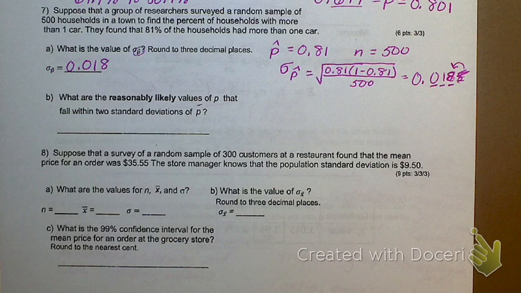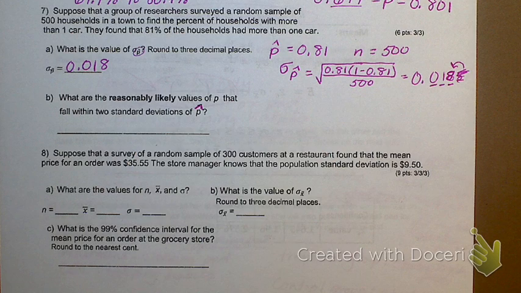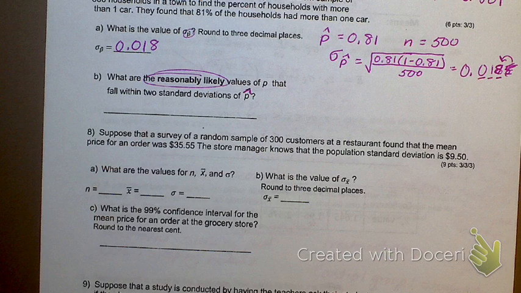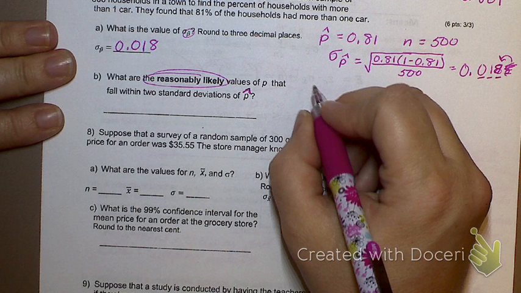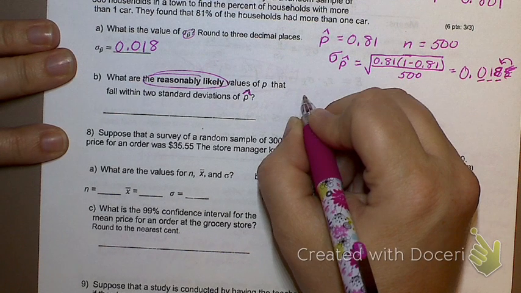What are reasonably likely values of p that fall within 2 standard deviations of p hat? Again, that's p hat again. Does it tell me a confidence interval level? No. It doesn't say 90%, 95%, 99%. If it just gives me something that says reasonably likely or something like that, that's where I just add and subtract 2 standard deviations. So I'm going to take my p hat value. I'm sorry, my p value.